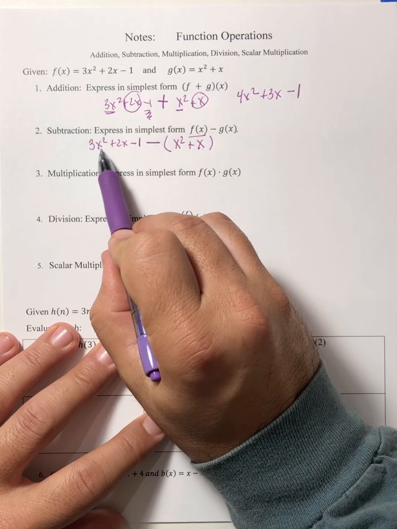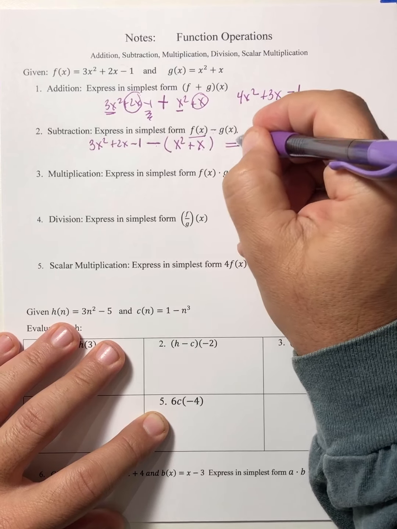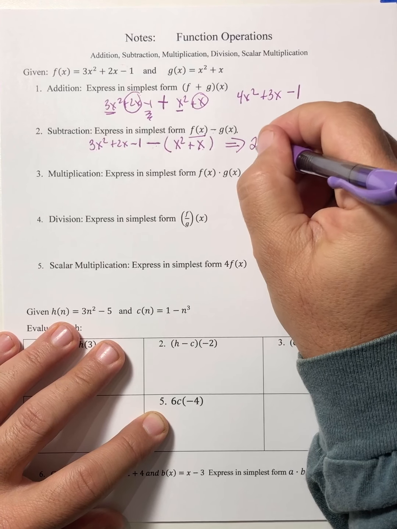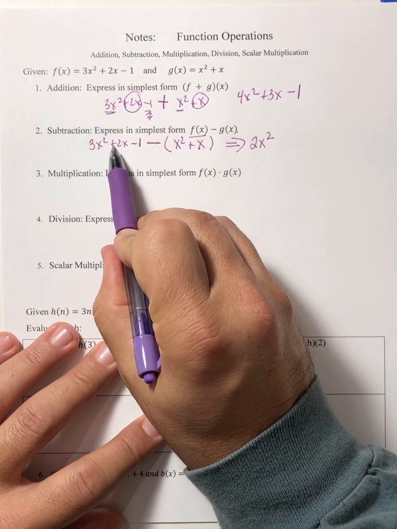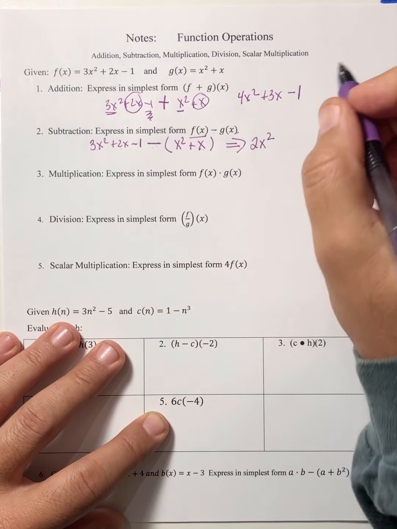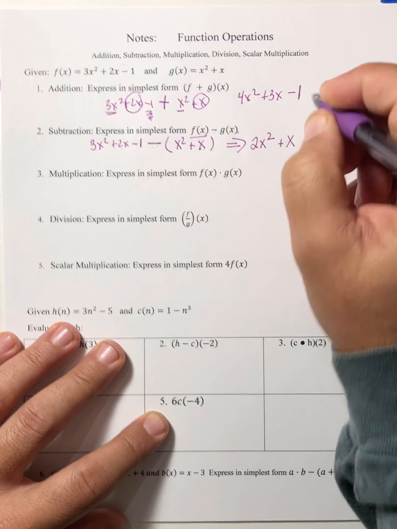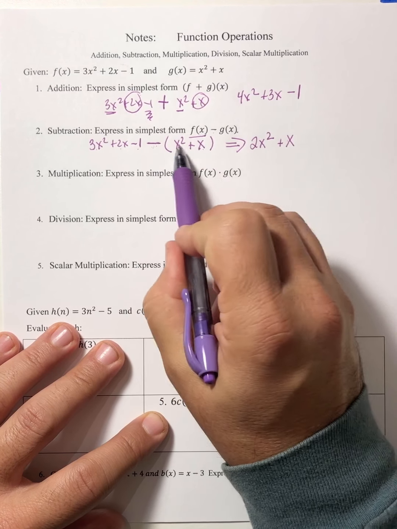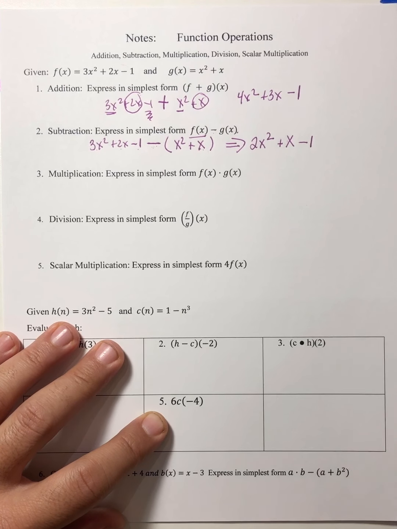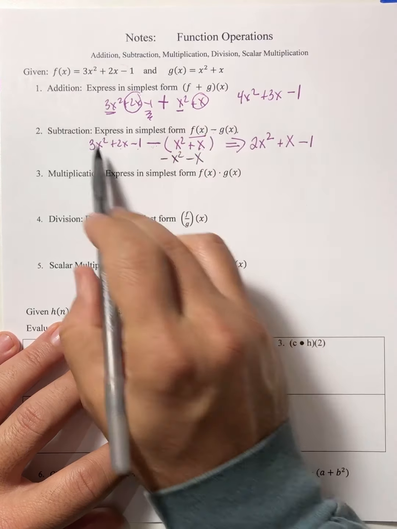So 3x squared minus x squared is 2x squared. Positive 2x, so 2x minus a positive x is plus 1x. And then negative 1 minus, there's nothing in here to worry about, so we're just left with minus 1. Or you would have had to do a negative x squared minus x, and then you combine your likes.